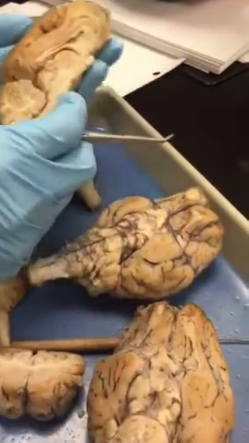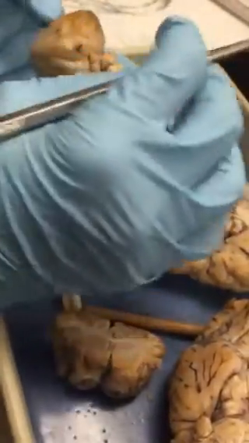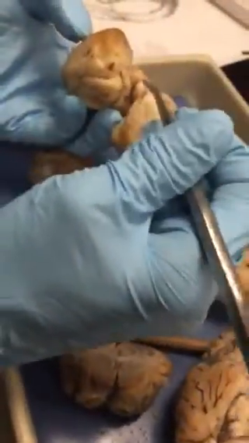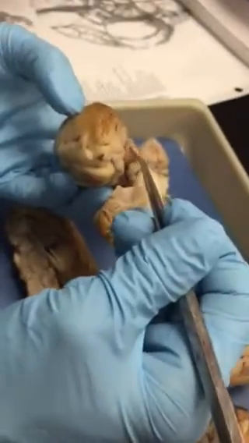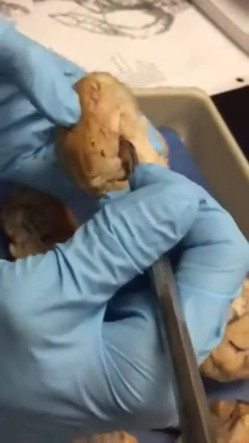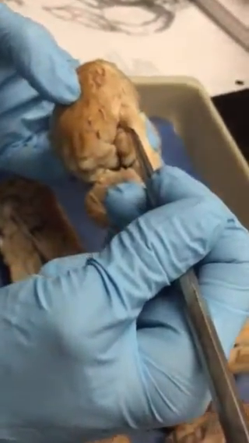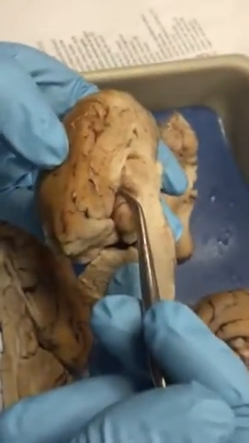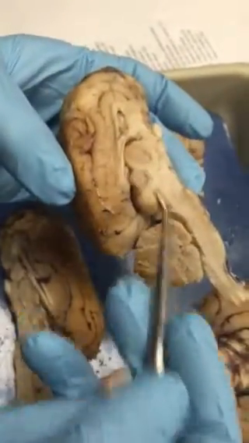Alright? And just a little bit of a different view here. Again, if we pull down that cerebellum, here's one half of the butt. Here's the inferior colliculus, here's the superior colliculus, and then that right there would be half of the pineal gland. Okay? So that pineal gland is deep in the center of the brain.